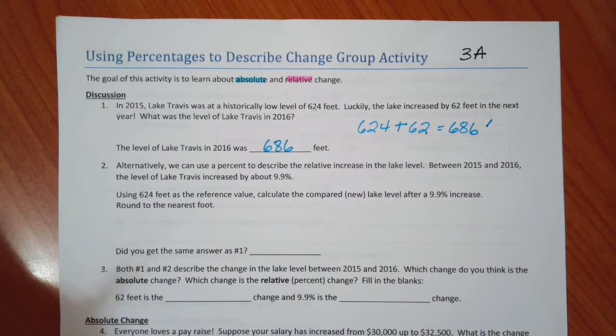Alternately, we can use a percent to describe the relative increase in the lake level. Between 2015 and 2016, the level of Lake Travis increased by about 9.9%. Okay, so using 624 feet as a reference value, calculate the compared value after a 9.9% increase.